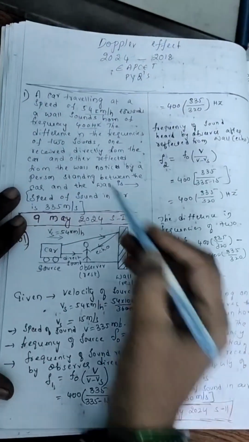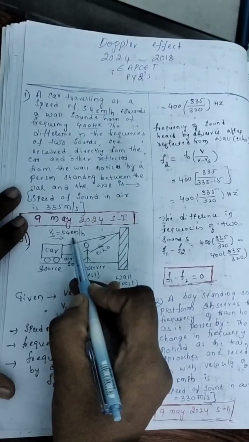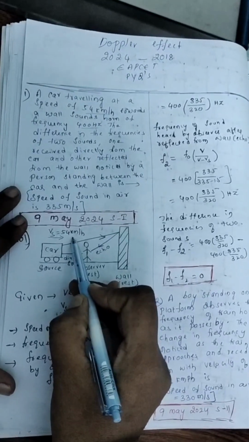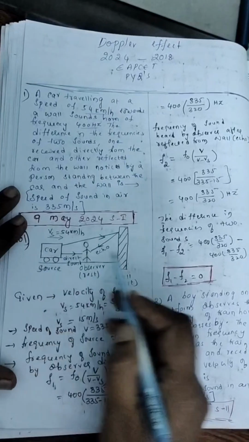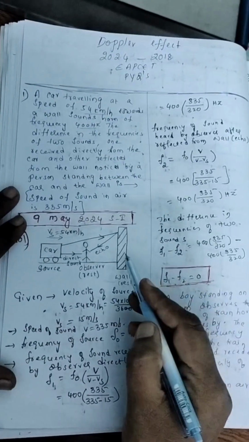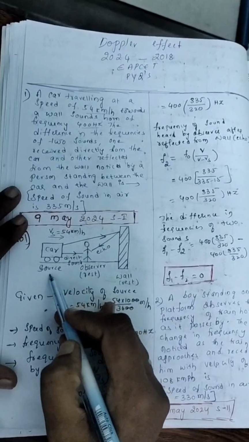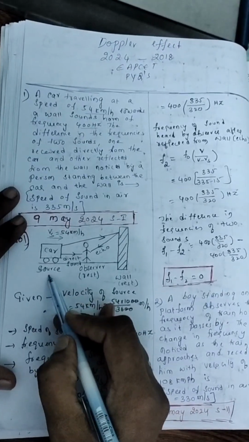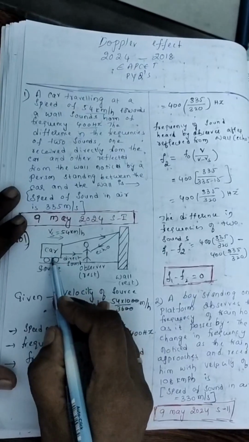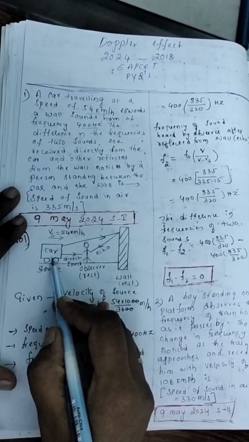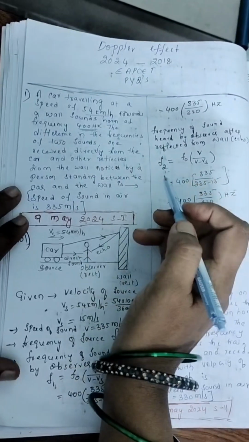So first, what he is saying: a car is traveling with 54 km per hour velocity towards a wall. This is the car and this is the wall. Wall means it is at rest. And here the car is nothing but the source. Okay. And now it is releasing a sound of frequency. How much did he say? 400 Hz.